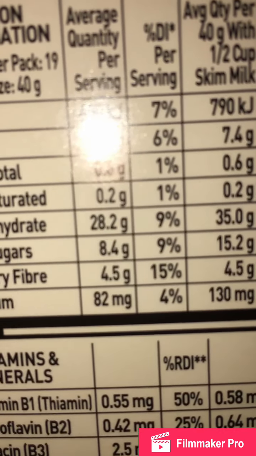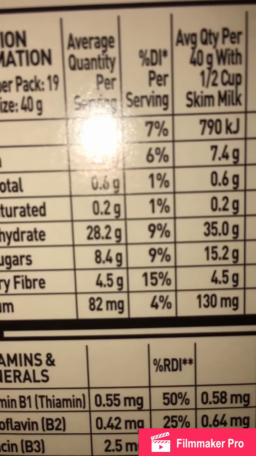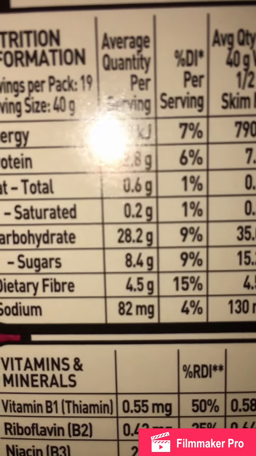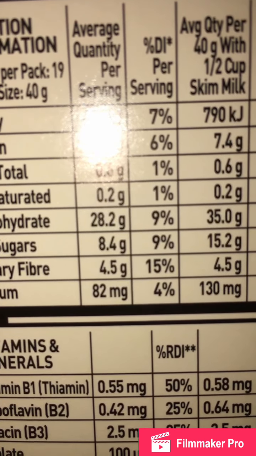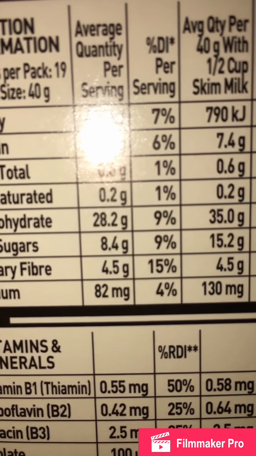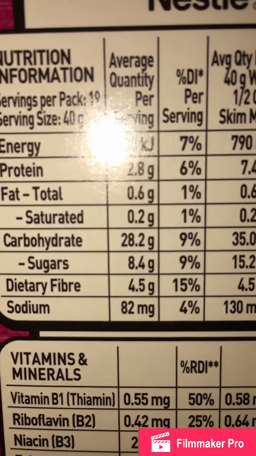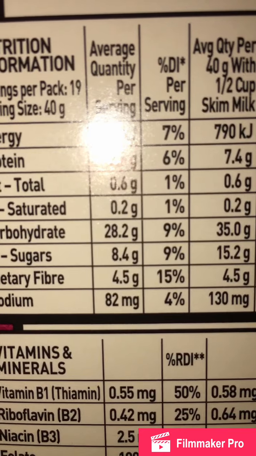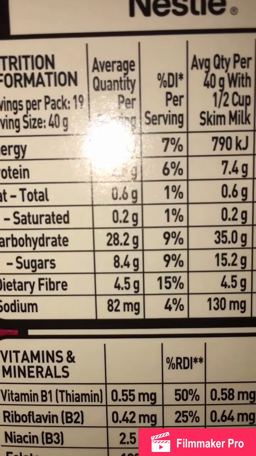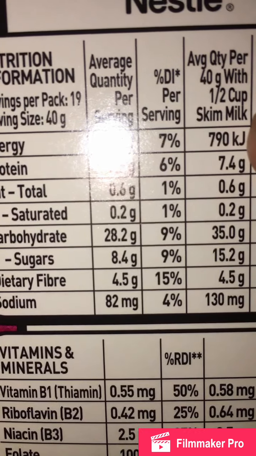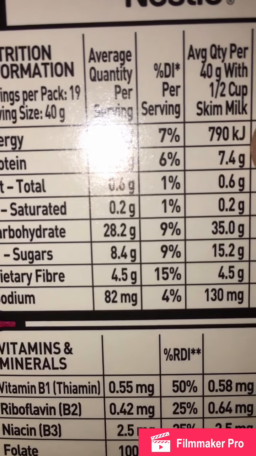Third column is what the numbers are if you add half a cup of skim milk, because you don't usually just eat cereal on its own. It's a bit dry. So average energy with half a cup of skim milk goes up to 790 kilojoules.